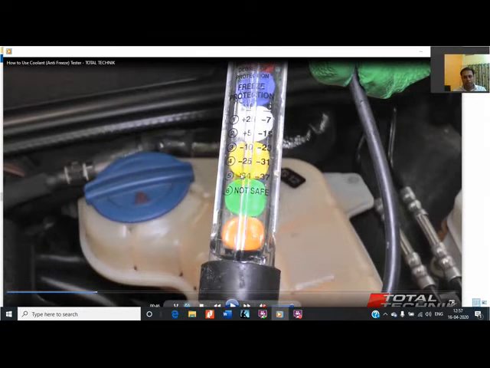If the float is at this point, it means the temperature will be minus 37 degrees centigrade, the freezing point of the coolant. If the float is at this point, then minus 31 will be the freezing point of the coolant. So it gives the freezing point of the coolant in either degrees Fahrenheit or degrees centigrade. We are interested in degrees centigrade. If the float, for example, is at this point, then the coolant freezing point is minus 7 degrees centigrade.